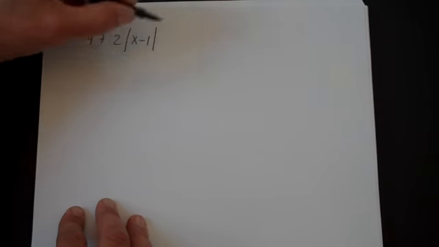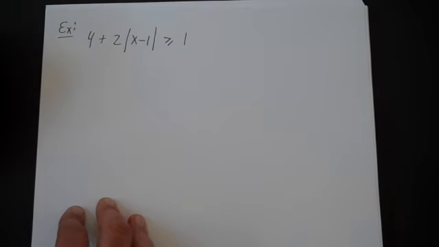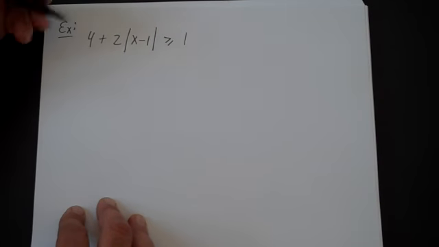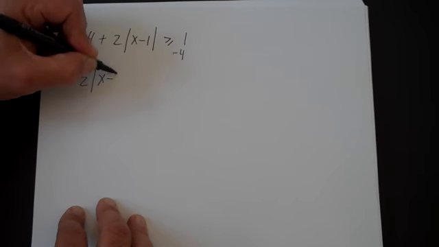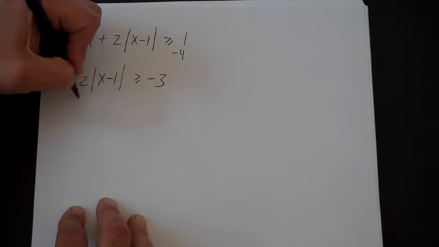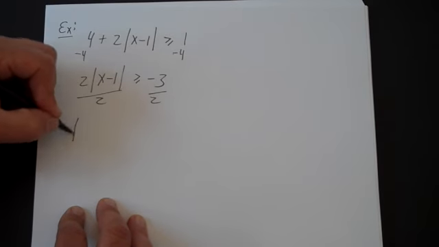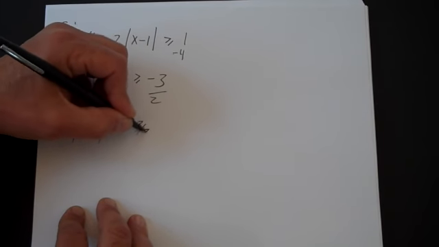Let's look at another example. Let's do 4 plus 2, absolute value of x minus 1, greater than or equal to 1. I'm going to isolate the absolute value term, so I'm going to subtract 4 and subtract 4. 2, absolute value of x minus 1, greater than or equal to minus 3. I'm going to divide both sides by 2, so we get absolute value of x minus 1, greater than or equal to minus 3 halves.